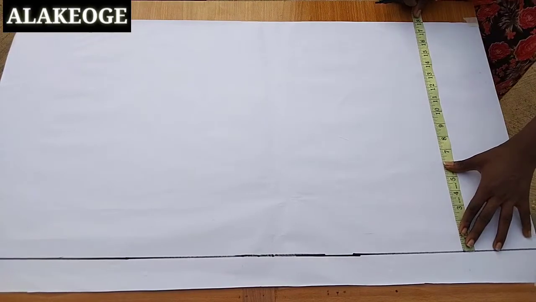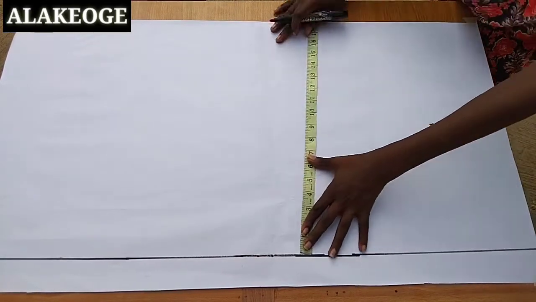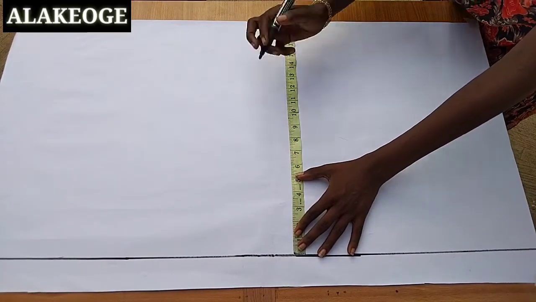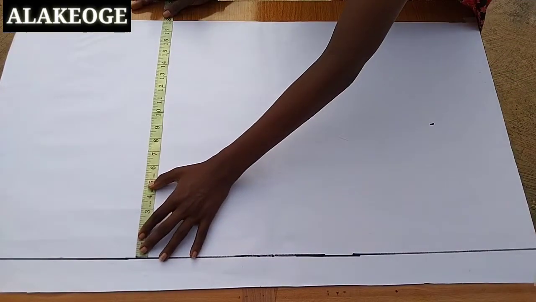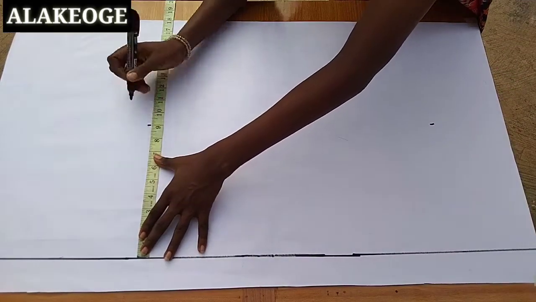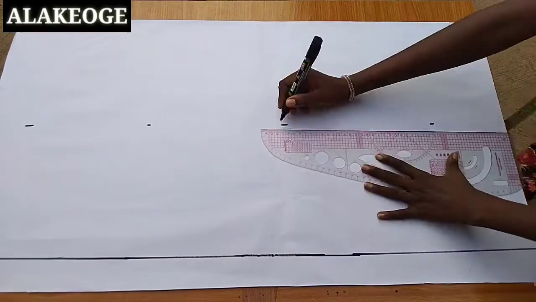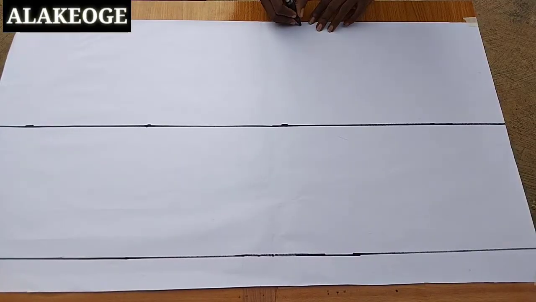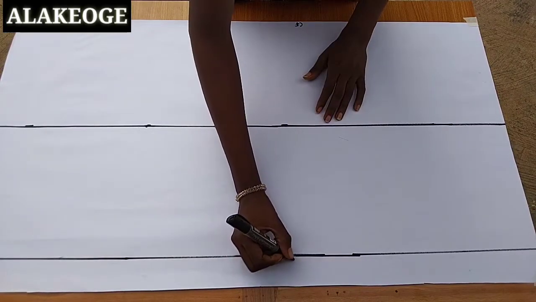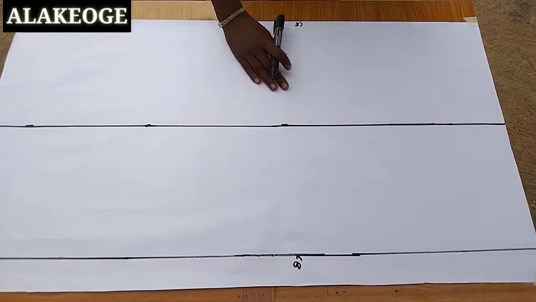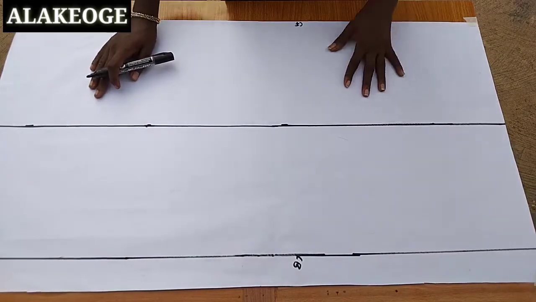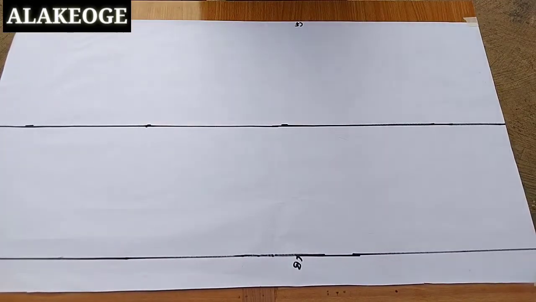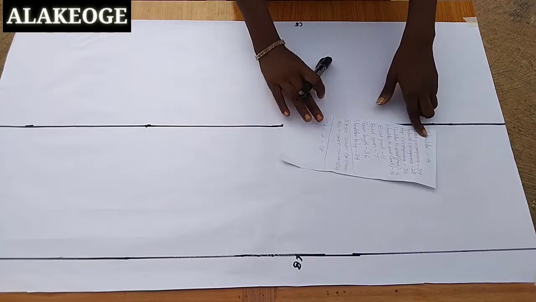So from that 18 inches, I'm going to divide that into 2 again, so as to have space to work for the front and the back. So I'm just going to divide that into 2 and connect the dotted lines like so. So I'm going to label that side the center front and this side the center back. That side is for where I will input the front measurements, and the CB is where we input the back measurements, if that makes any sense.